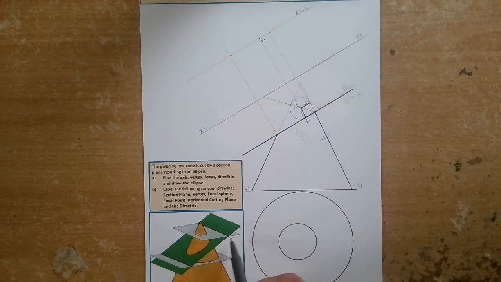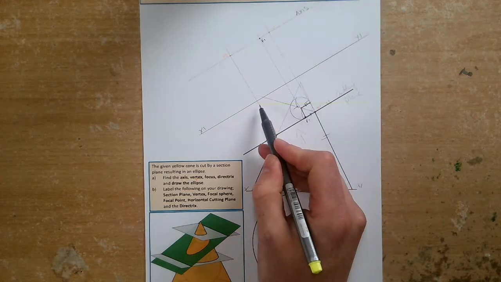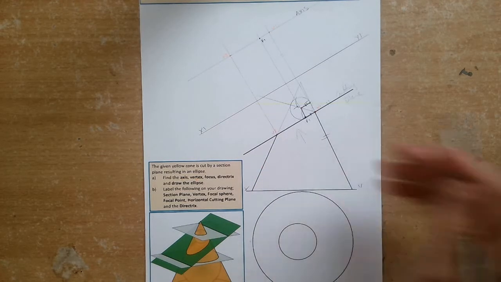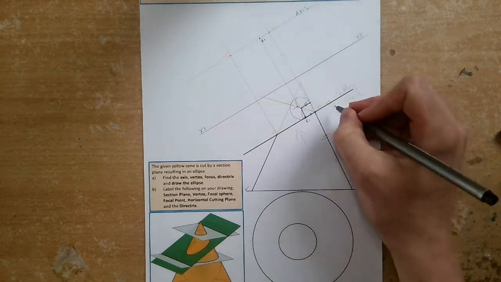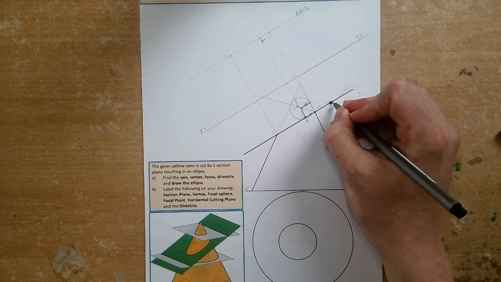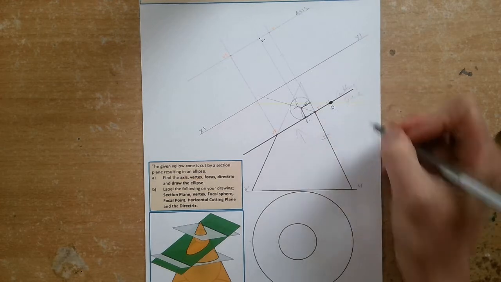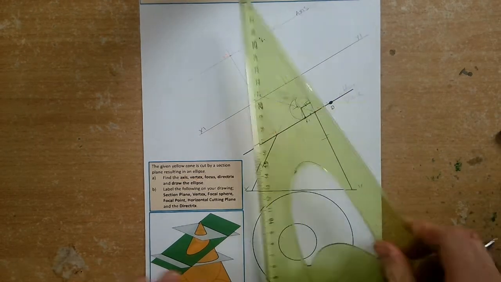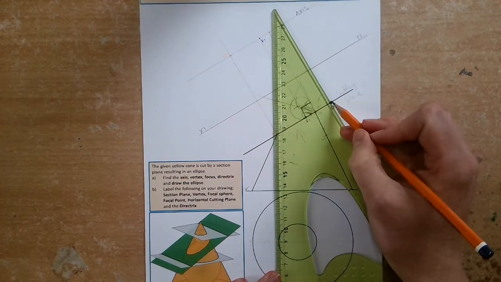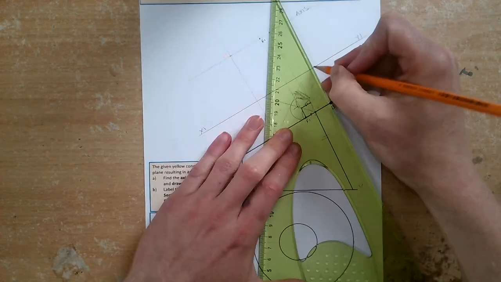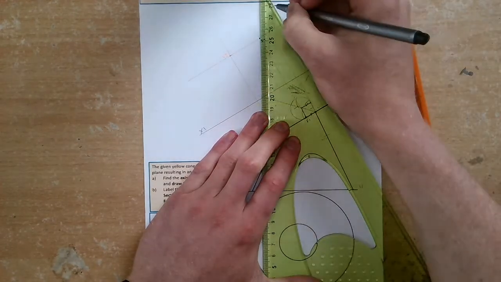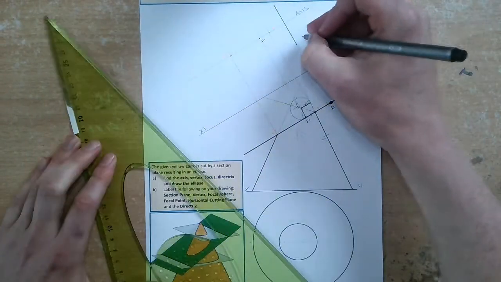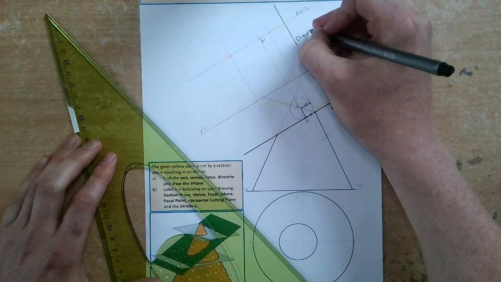So this grey plane here is being represented by this here. That plane will then give us our point for the directrix where it meets the cutting plane, which in this case is here. That will be my directrix for that side. Very simply, like everything else, you take it up to your auxiliary. I'm just going to darken it in here a little bit. So that is my directrix.